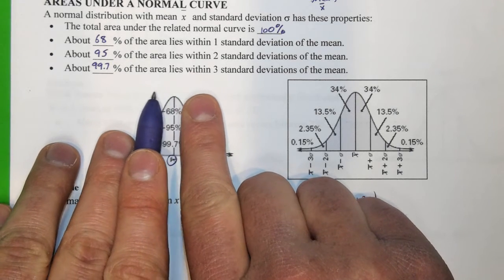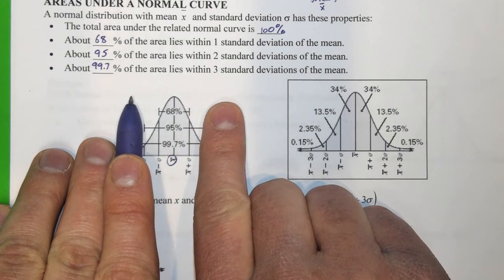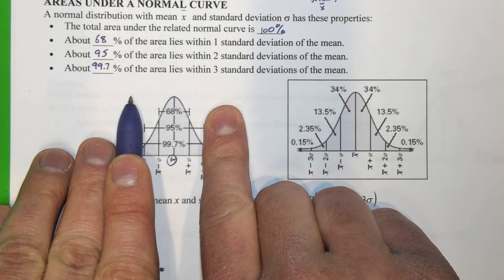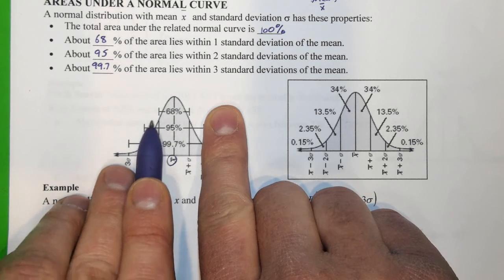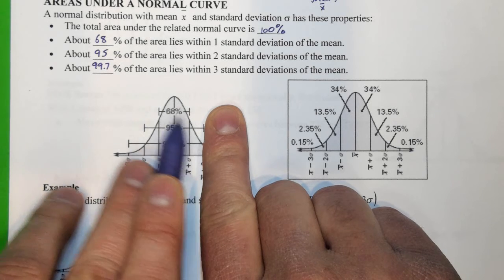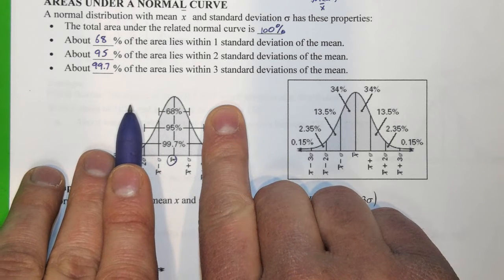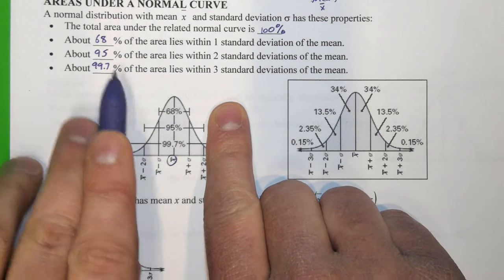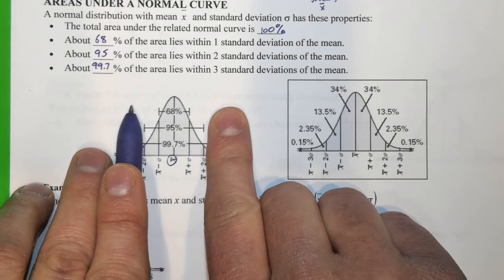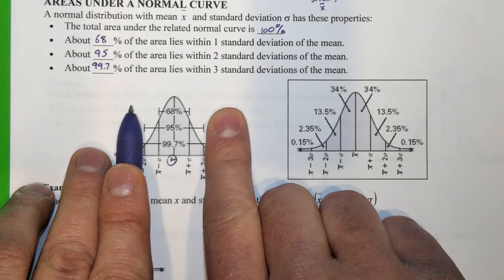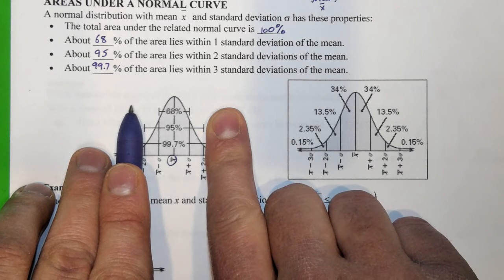Now, if you extend out two standard deviations, you're looking at this highest peak of the graph, but also this downslope on both the right and the left. That means that you will have collected 95% of the people. This is almost everybody that is going to be participating in a given activity.